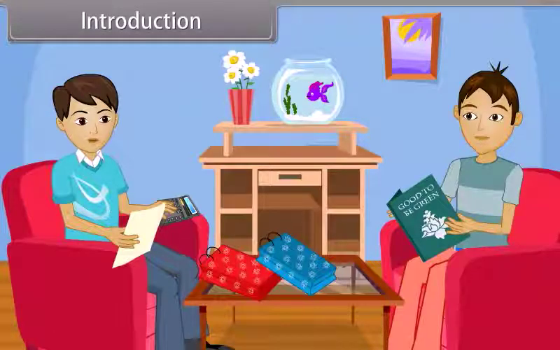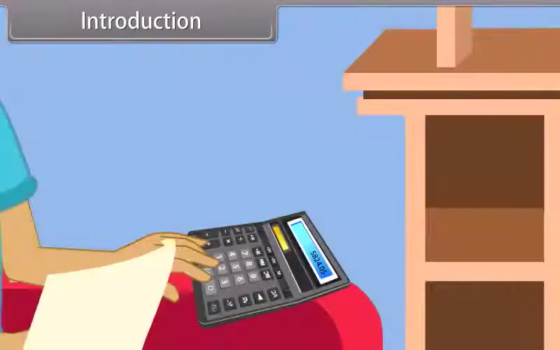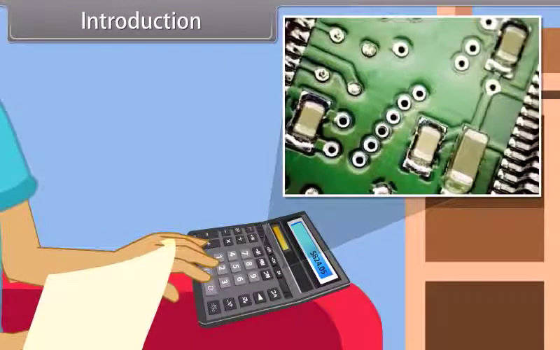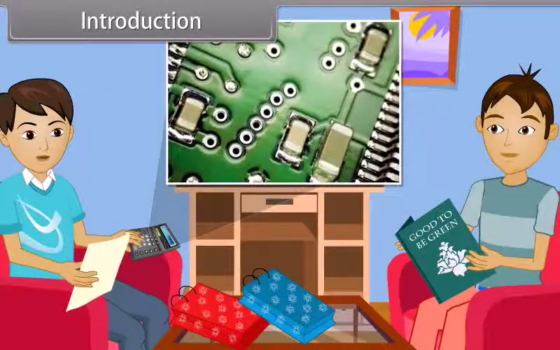Okay, Raj, I will tell you. A calculator works on the combination of diodes. A diode is a semiconductor device and it can be used for on and off purposes. When the diodes are arranged in a particular manner, they give specific logical results.